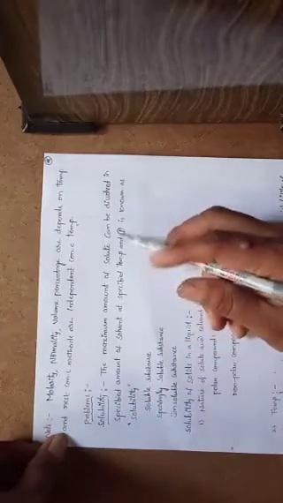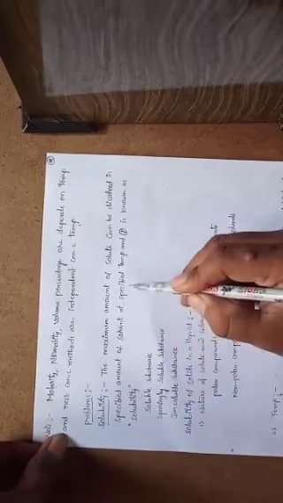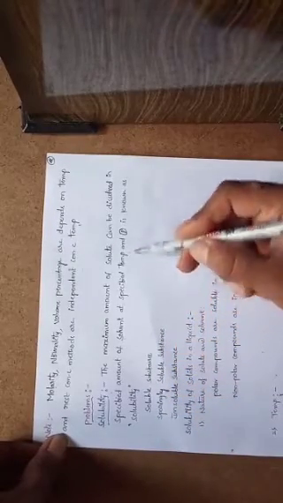Next, our topic is solubility. Solubility means the maximum amount of solute that can be dissolved in a specified amount of solvent at a specified temperature and pressure.